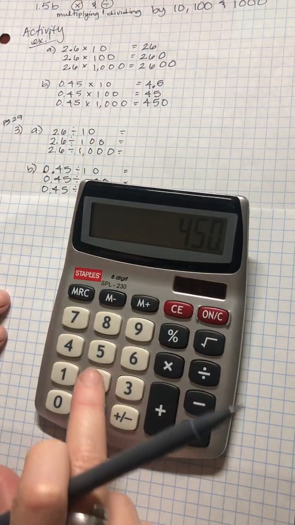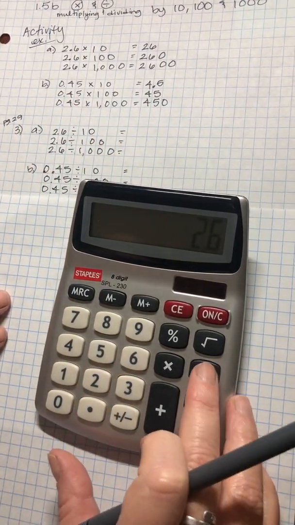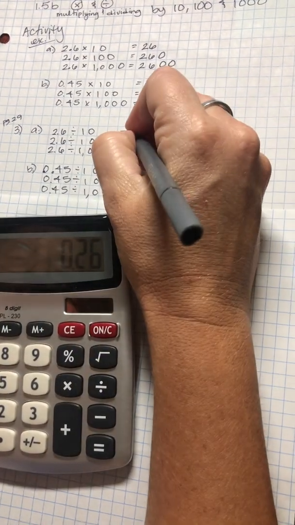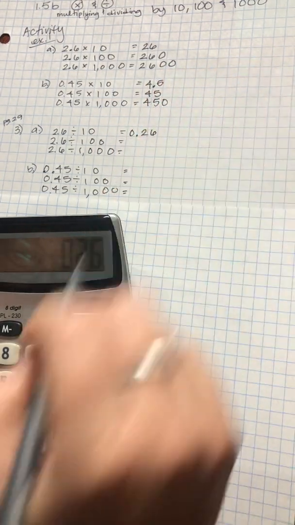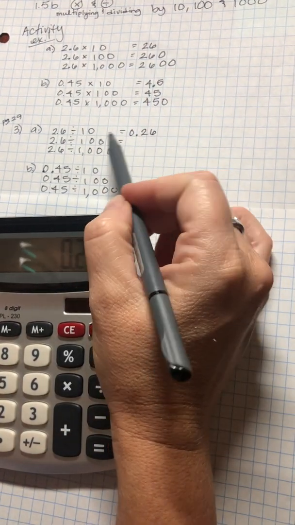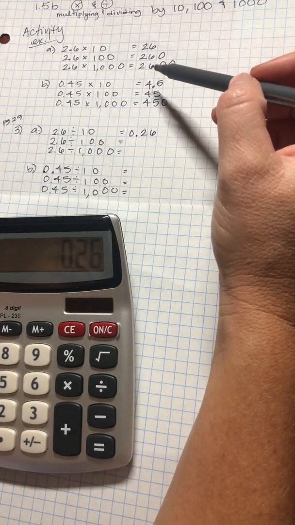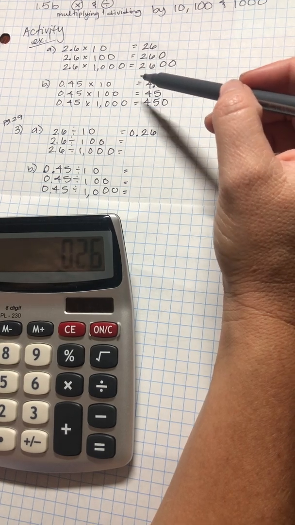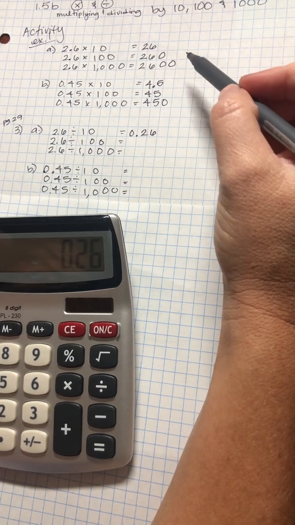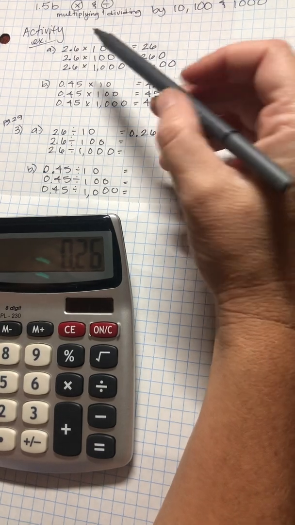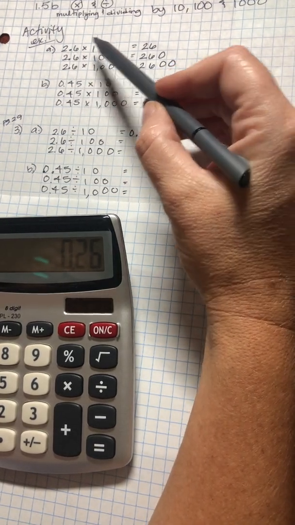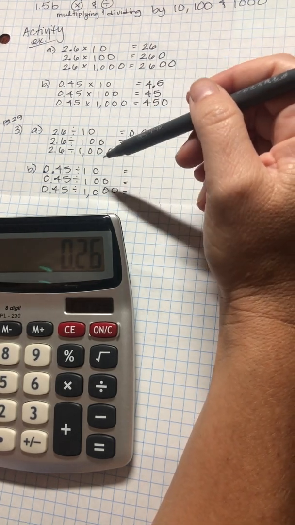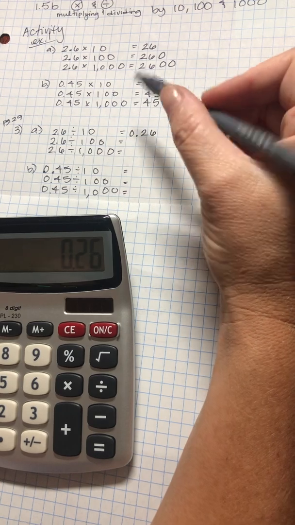Okay? So in your calculators, let's go ahead and solve. We're going to go back to 2.6. And this time we're going to do divided by 10. And we get 0.26. Okay, so it got smaller, which is true, right? When we multiply numbers, even if we start with something small like 2 times 3, those answers always get bigger, right? Which was true even with decimals. 2.6 times 10 gave us 26. That's a bigger number. But when we divide numbers, they get smaller.